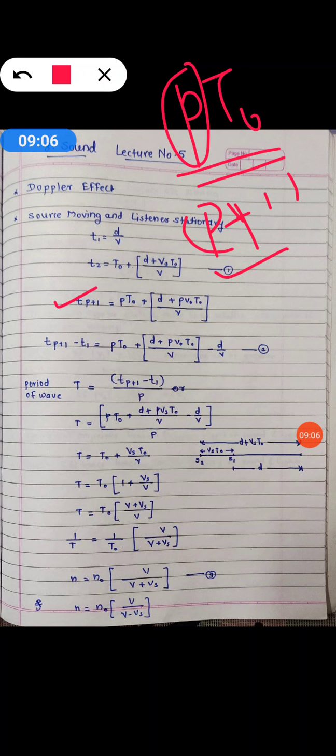At time t(p plus 1) is equal to pT0 plus [d plus p Vs T0, sorry, Vs T0] upon V. When does the (p plus 1)th crest reach the listener? At time t(p plus 1). Okay, now this is one equation. Now the listener has a detector to count the crests.